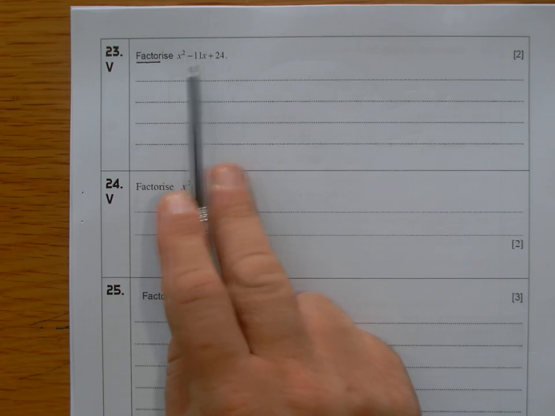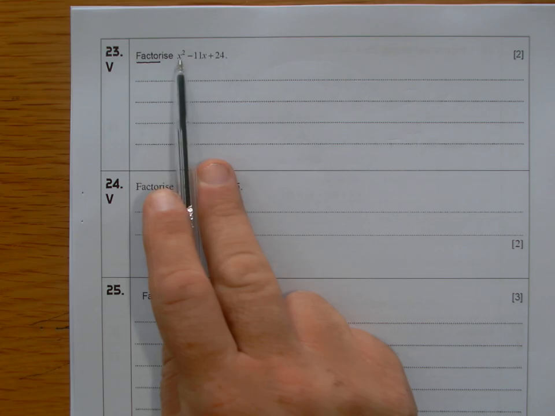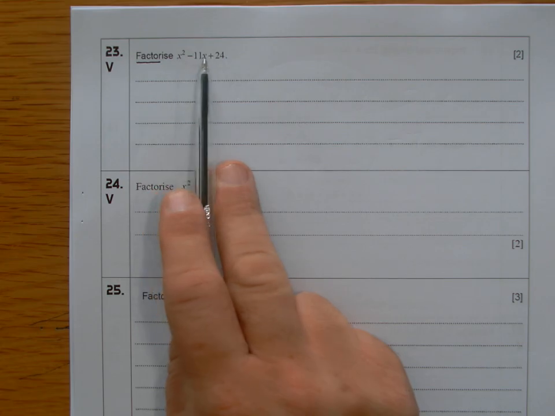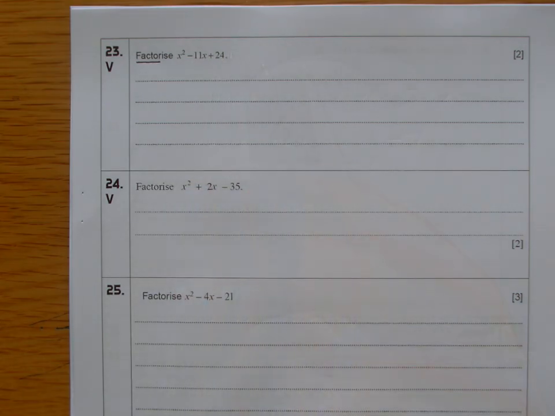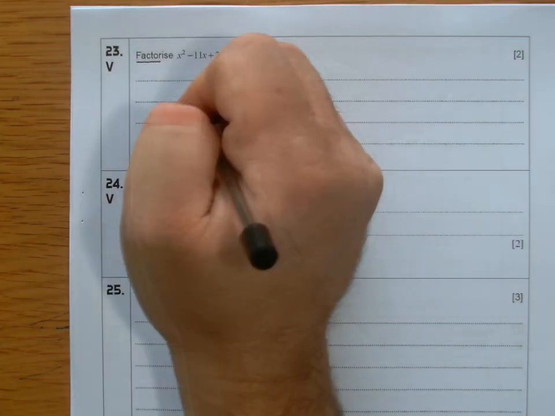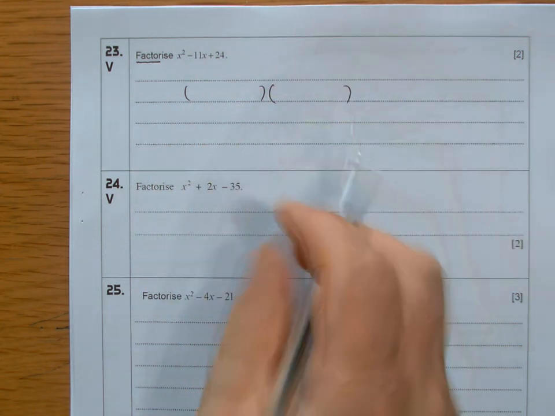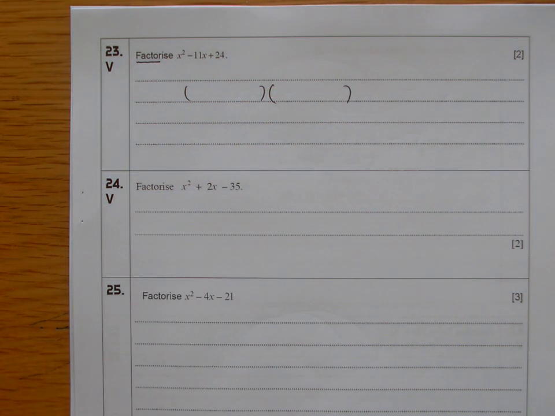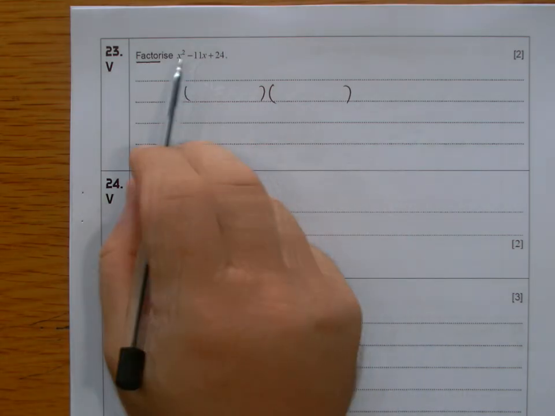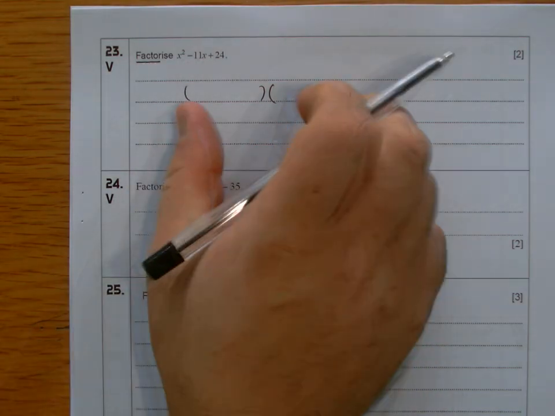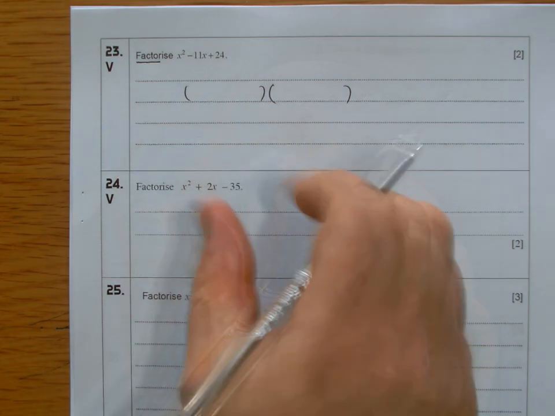But there's 3 terms in here, and actually there's no common factors. You're looking at that and there's an x squared and an x, so you might think x is a common factor, but there's no x here. So what we end up getting is a double bracket. It's like when we expanded the double brackets before, we ended up with something looking like this. So now when we've got to factorise, we reverse the process.